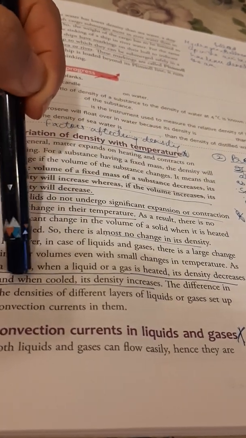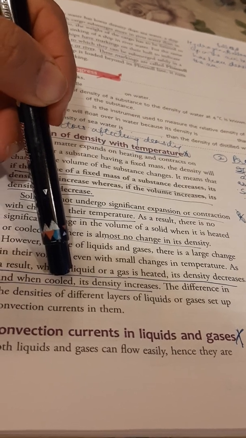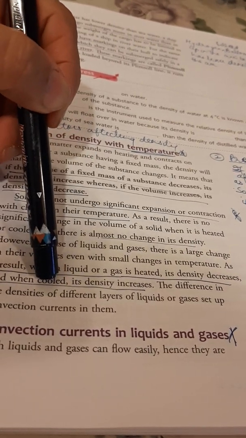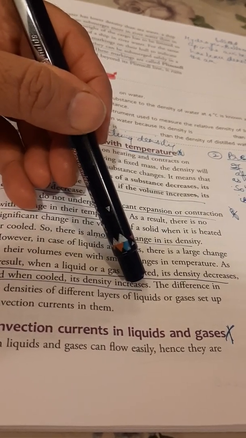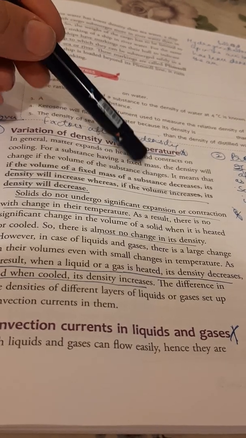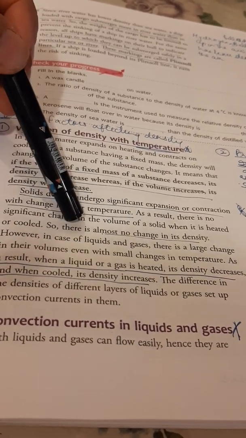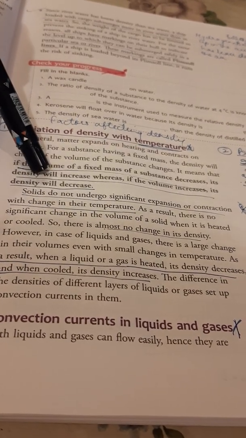Or when liquids or gases are cooled, in that case volume will decrease, so the density will increase. So how does the temperature affect the density in case of liquids and gases? With the increase in the temperature, the density of liquids and gases decreases.